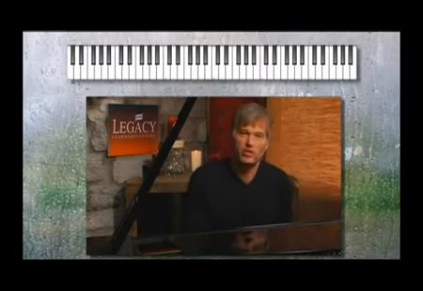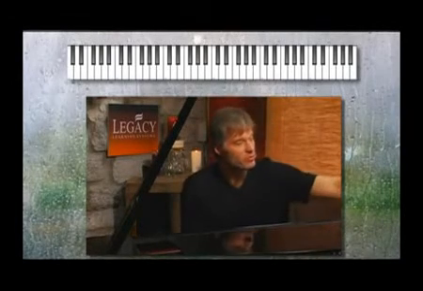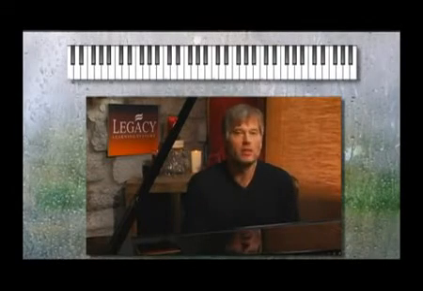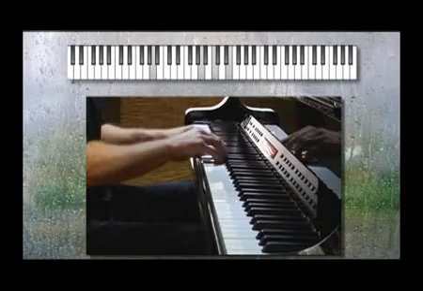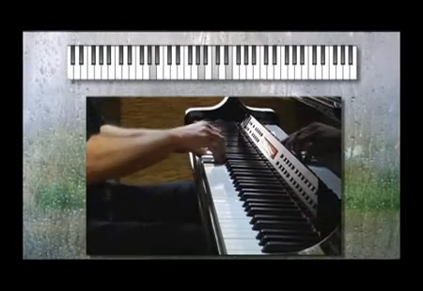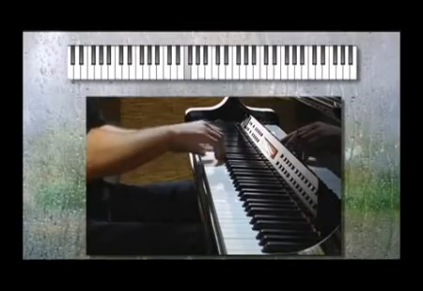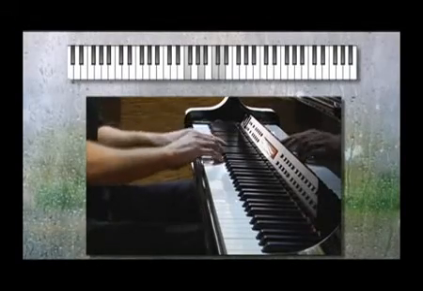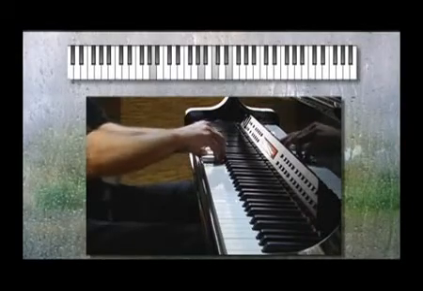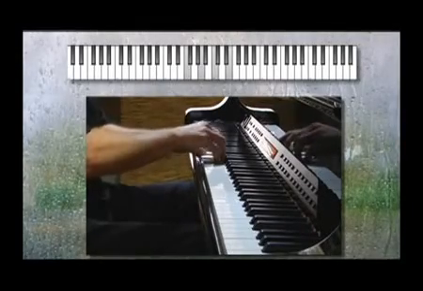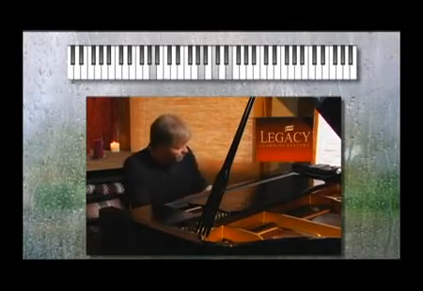Now let's put the two hands together, playing our chords in time with the click of the metronome. 1, 2, 3, 4. And the whole progression again. And resolve it.